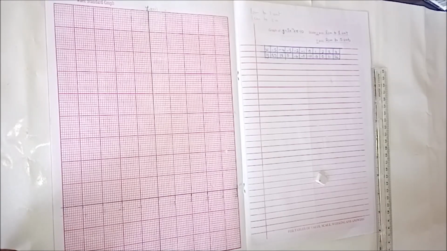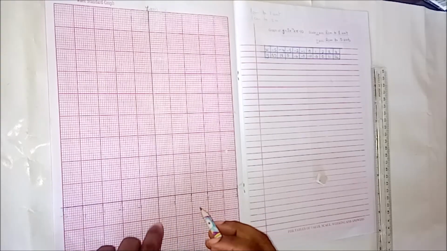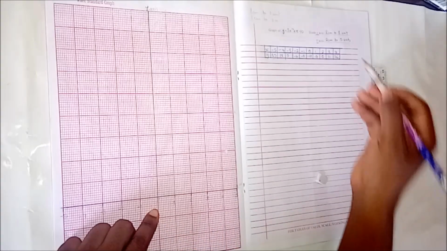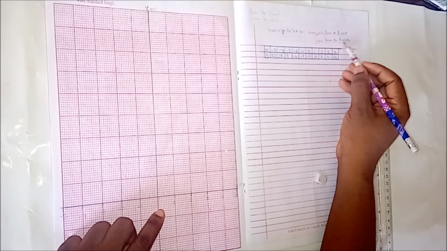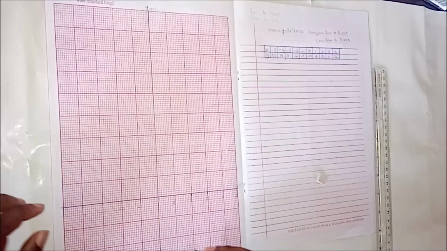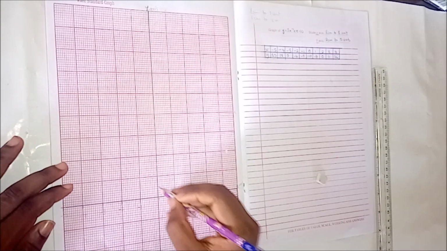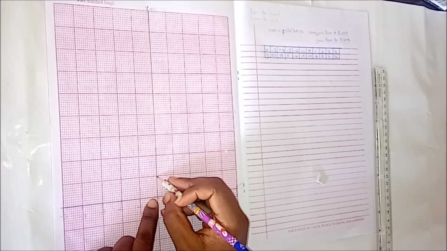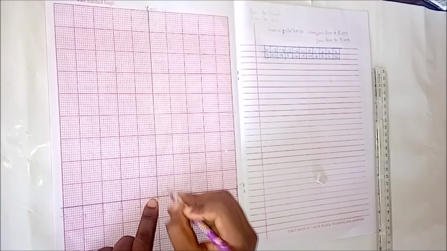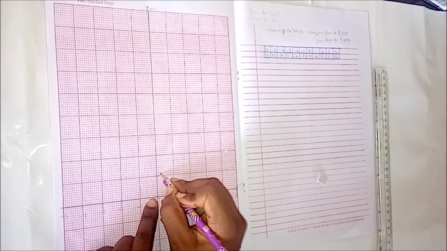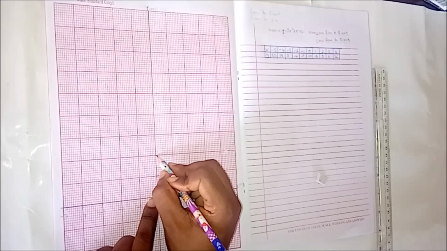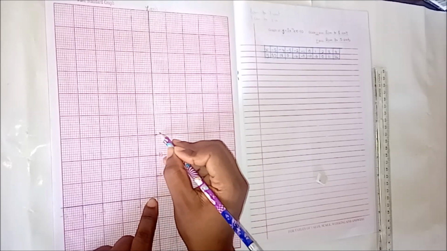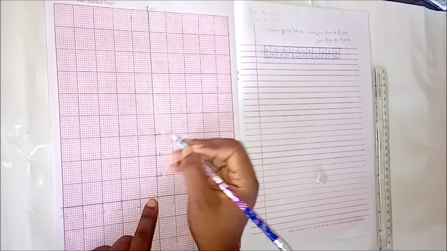Okay, so it says on our y-axis we have 2 centimeter to 5 units. So 2 centimeter to 5 units on our y-axis. It means from here to here will be 5. That's 2 centimeter to 5. To here will be 10. Here will be 15. So every 2 centimeter, add a 5.